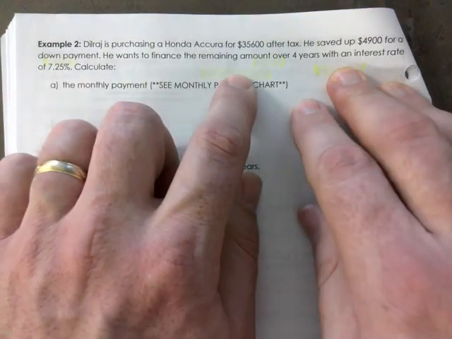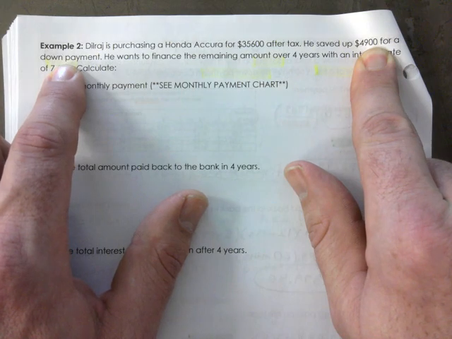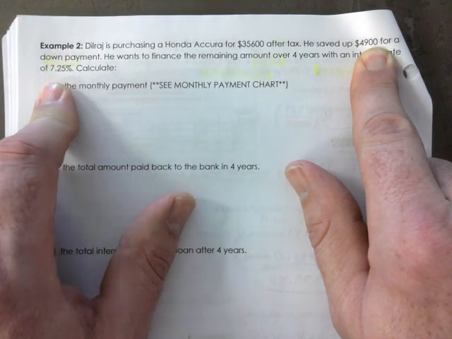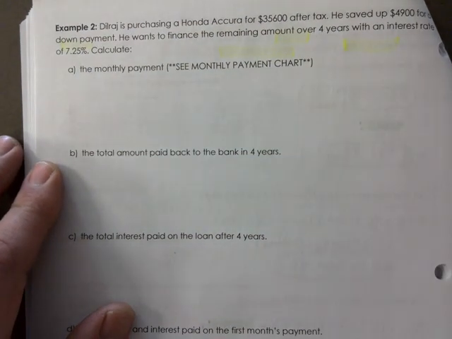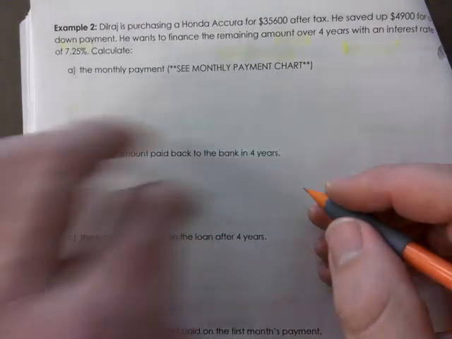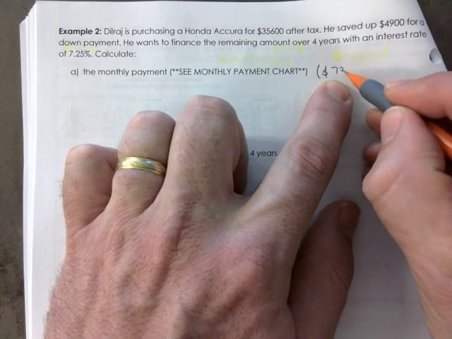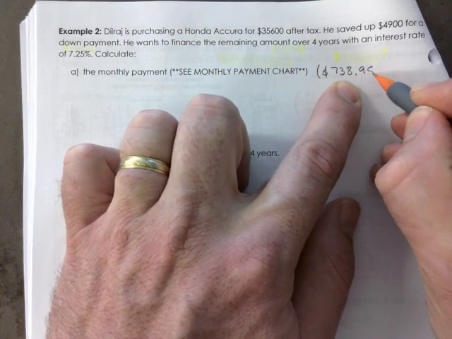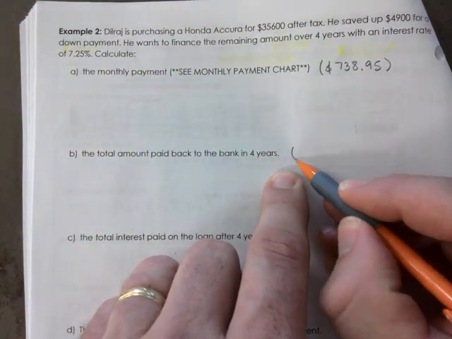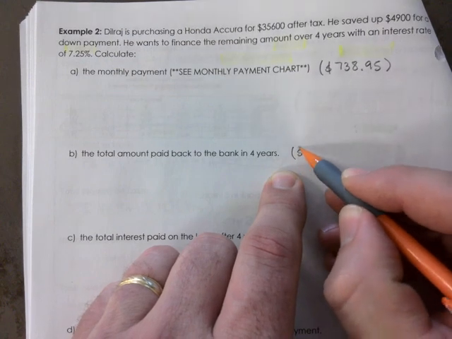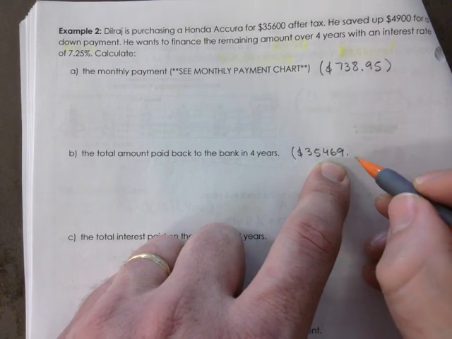This one has a down payment, guys. Saved up $4,900 for a down payment. So you're going to have to be careful. Okay, I believe in you. I think you can handle that. I will give you the answer to the first two, so you know you're on the right track. Ready? If you don't want to look at it, just look down right now. If you don't want to know what it is ahead of time, there is that answer. That should be your payment. Obviously, you'll show me work. And this will be 35,469.60.